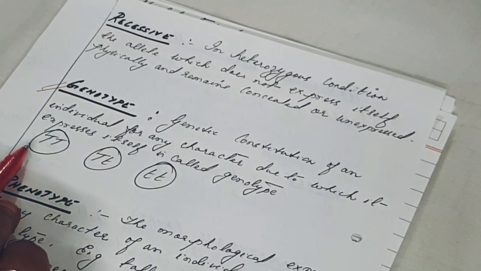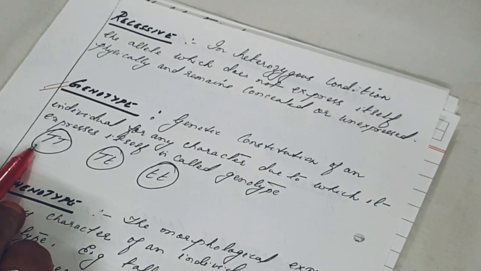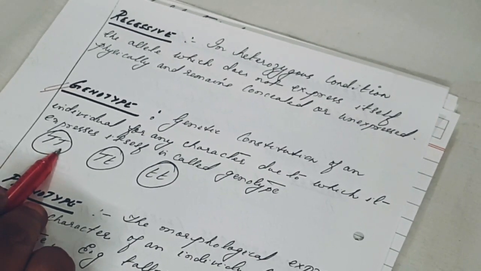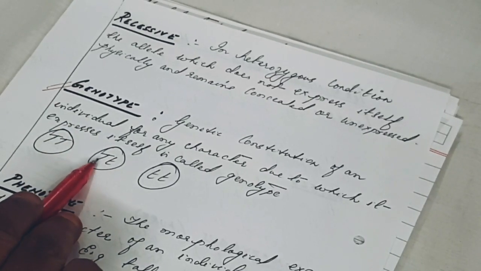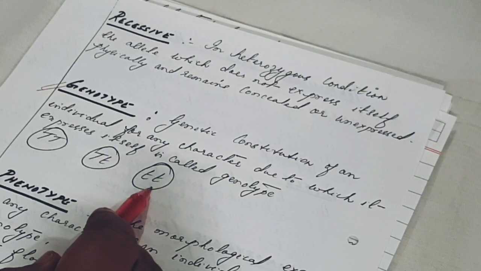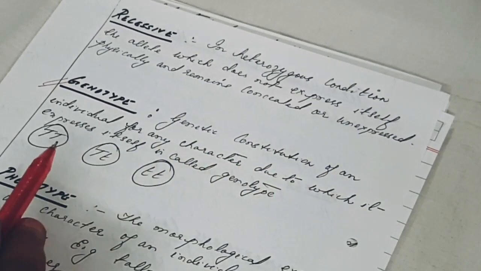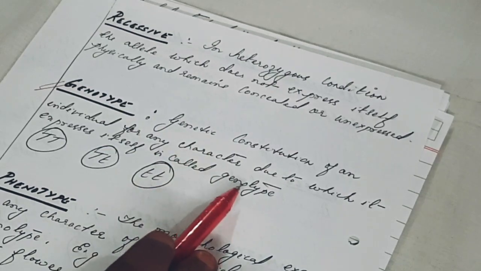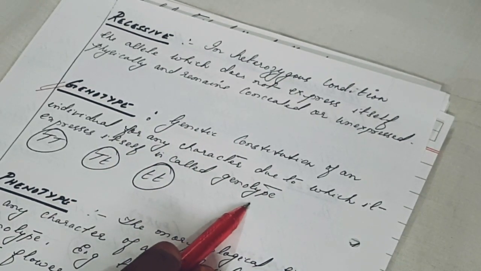Now, when the genotype is asked in the question, you have to mention, for the pure tall, capital T twice. This is the genetic constitution. Hybrid tall is capital T and small t, and for the dwarf, small t twice. So the genetic constitution of an individual for any character, due to which it expresses itself, is called genotype.